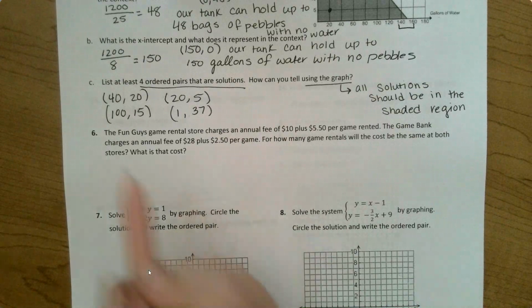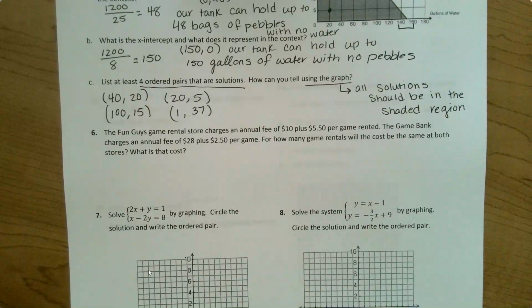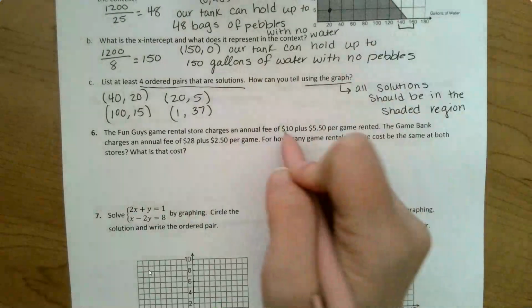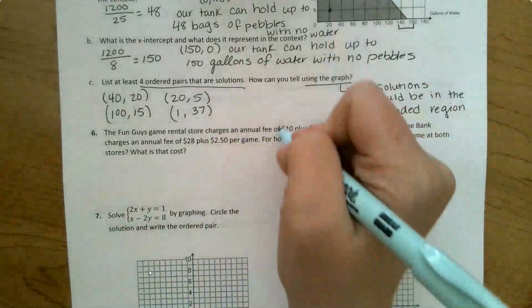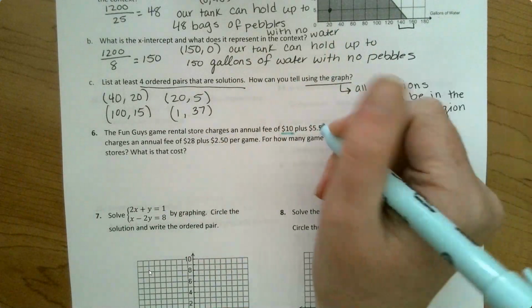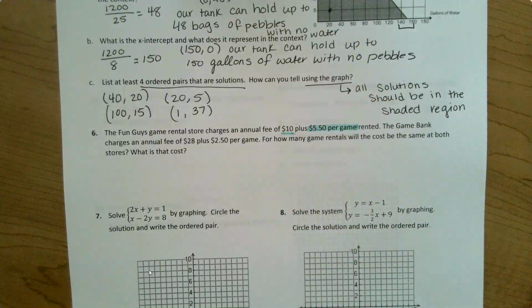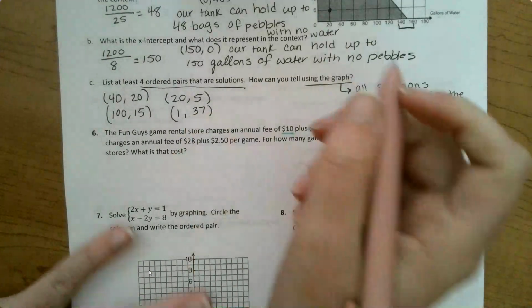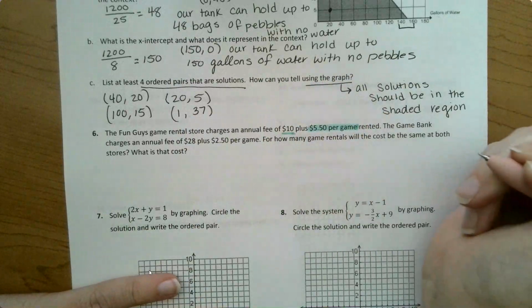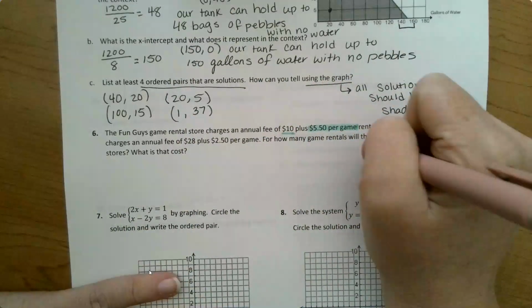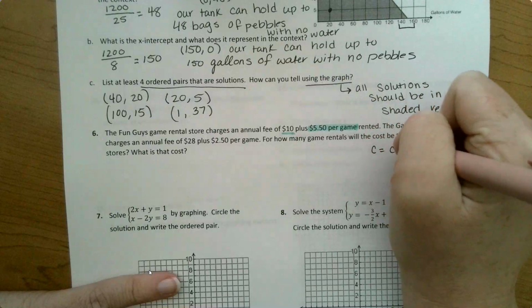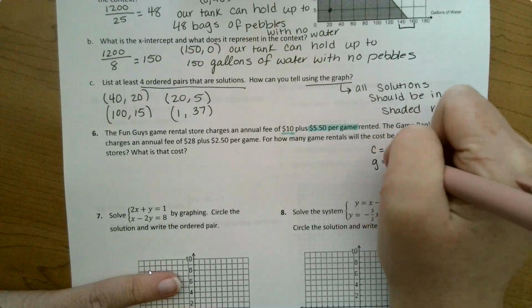Okay. All right, number 6. The Fun Guys game rental store charges an annual fee of $10 plus $5.50 per game rented. Okay, so we can write an equation of this. So our annual fee is $10 and then $5.50 per game. That's going to be our slope. So this would be our y-intercept and our slope. So let's get some variables going. We are trying to figure out the cost of each thing. So we'll do C for cost and G for games.